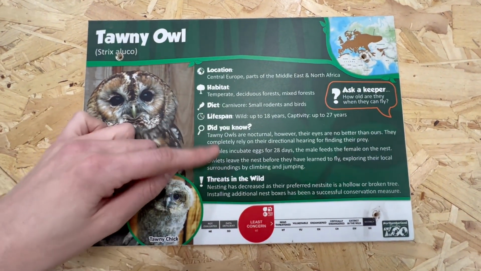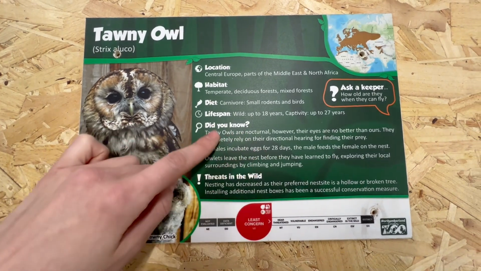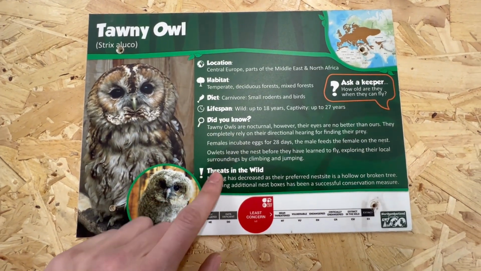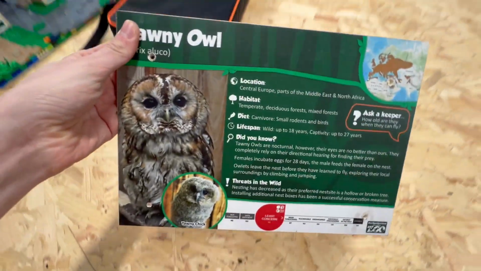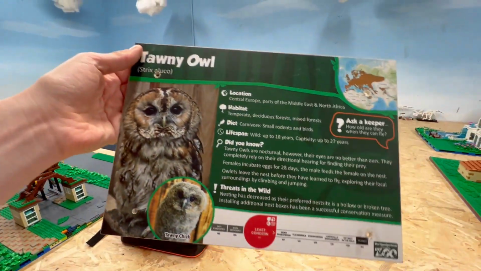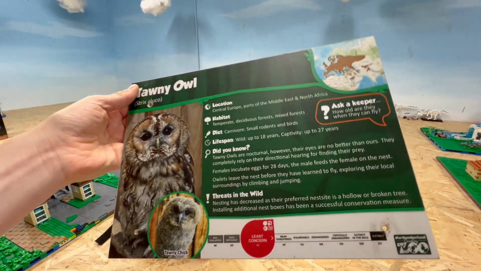So we go a little bit above, so we actually put some little extra facts on there and obviously outline what the threats are in the wild. And these are on all of our zoo exhibits at the zoo. So we've got them in various different sizes. So obviously I'm going to really struggle trying to put that information on something that could be like a 2x4 or a 3x4 tile. But I'm going to try.